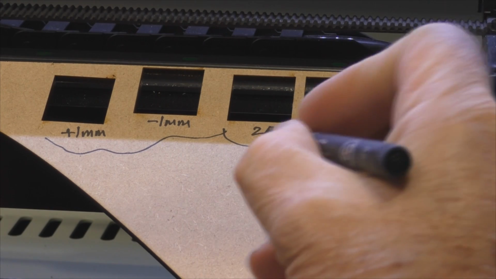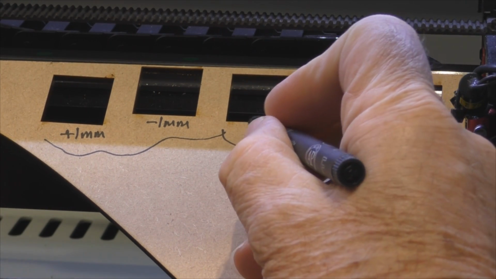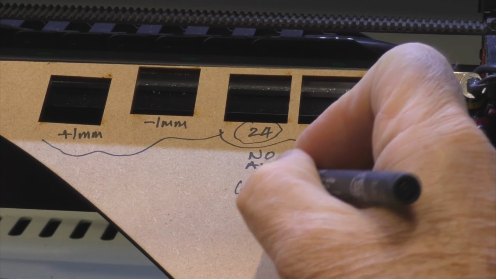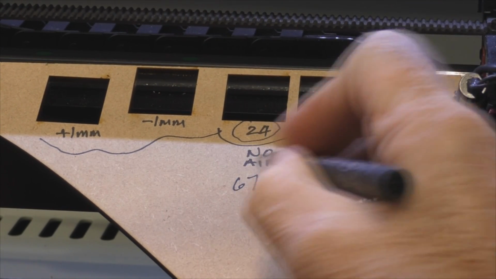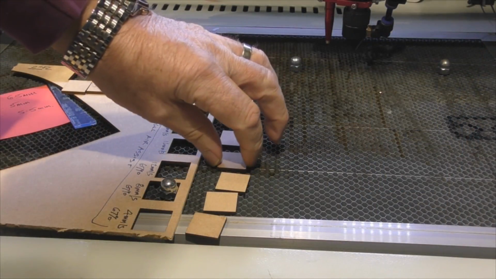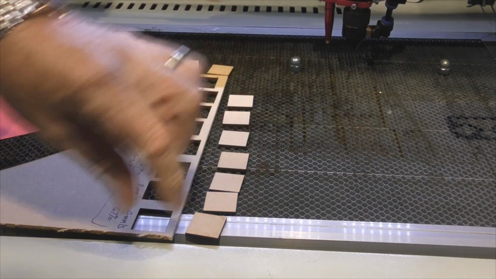So we've settled on several things then for this material. 24 millimeters a second, 67% power, no air assist, on standoffs. These all look nice and crisp and clean on the surface at the top.